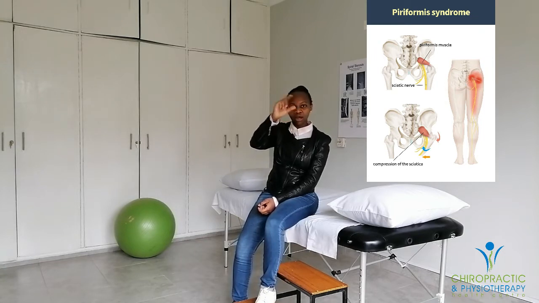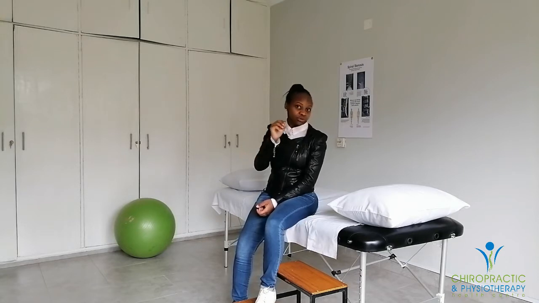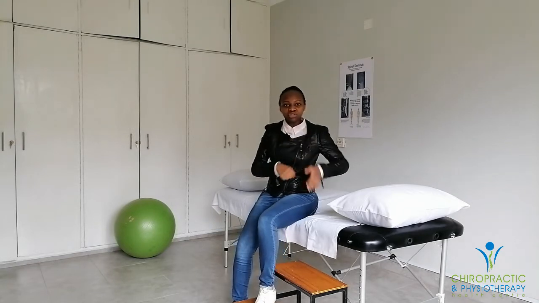The piriformis muscle is a small muscle that is found next to or even around the sciatic nerve. Most of the time when that muscle goes into spasm, gets irritated, or is too tight, you tend to find it constricts and puts pressure on the sciatic nerve. As a result, you tend to see pain going down the leg.